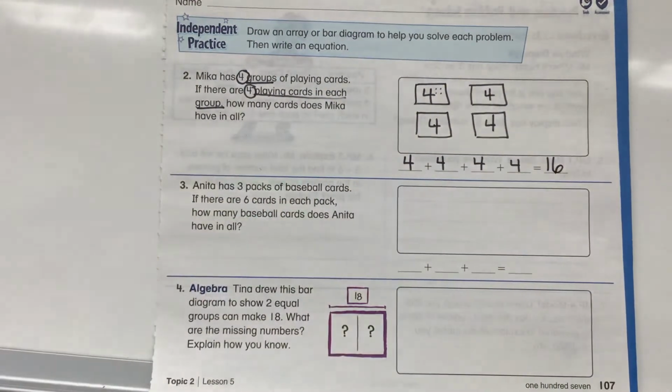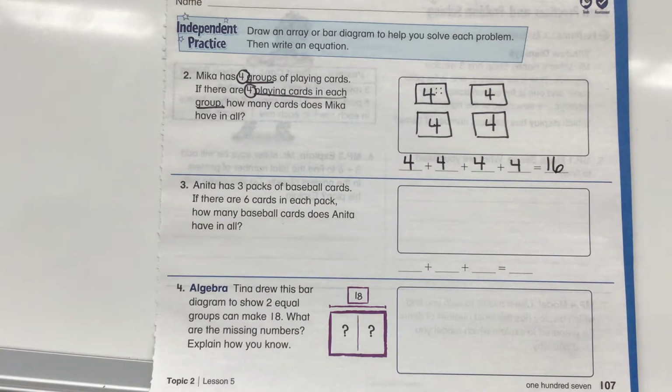Okay? And again, figure out which way you want to do it. If it's easy for you to put it into groups and look for doubles facts, that's helpful also.